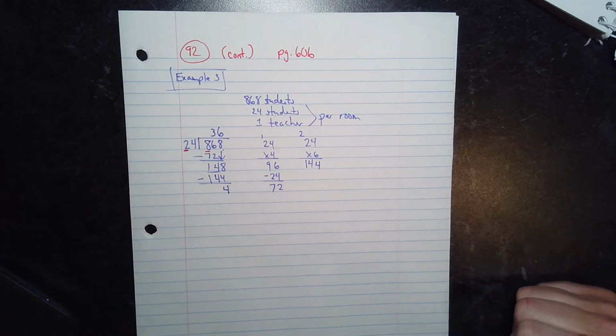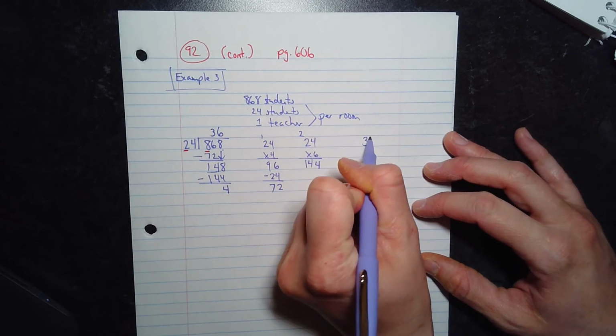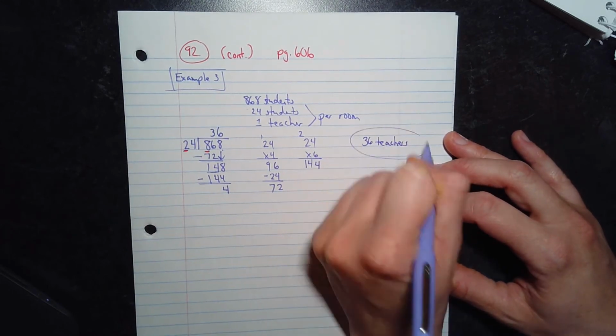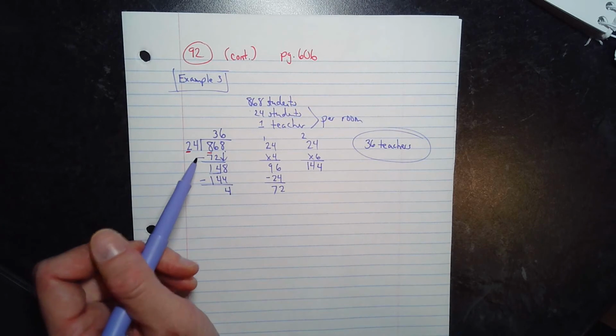So how many teachers are they going to need if they're going to have 24 students? Now, it did say about 24 students per room, so in this case, we would say they would need 36 teachers, because here's why. And the problem actually was supposed to be an estimate, but I wanted to do the exact for you. Here's why we would say 36.